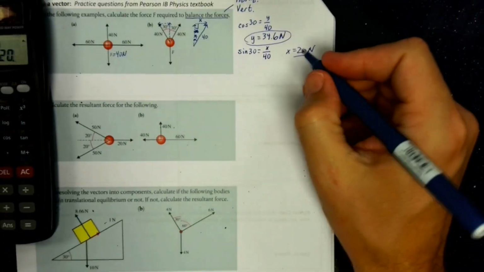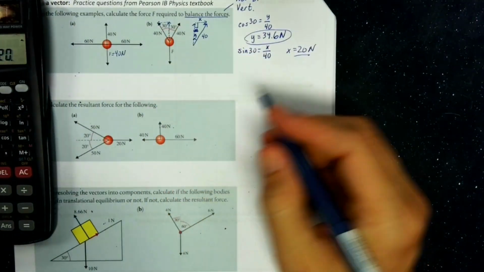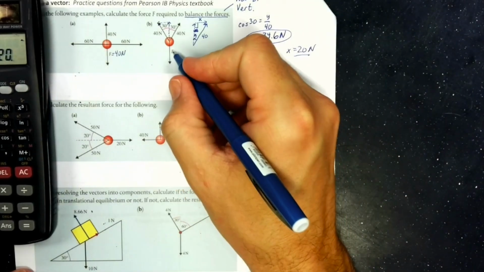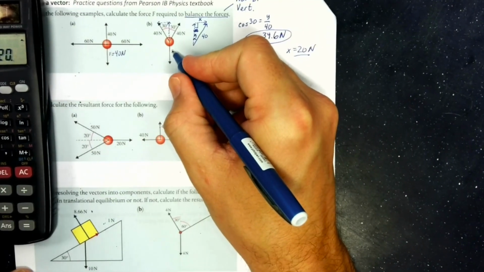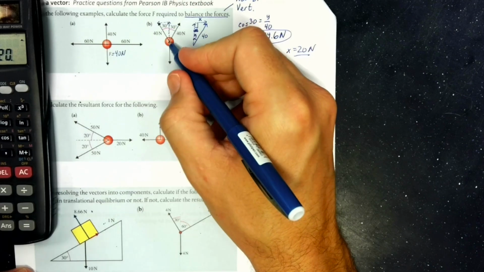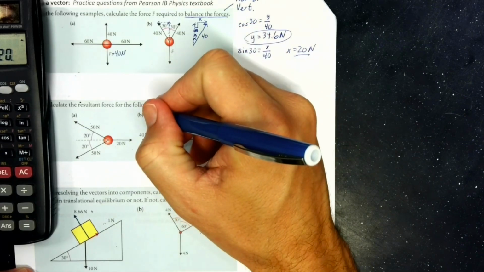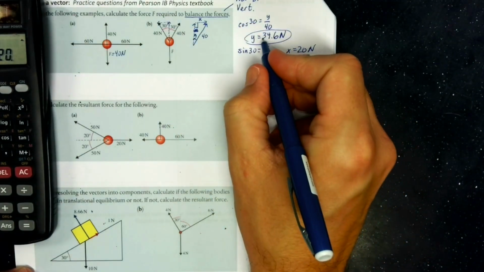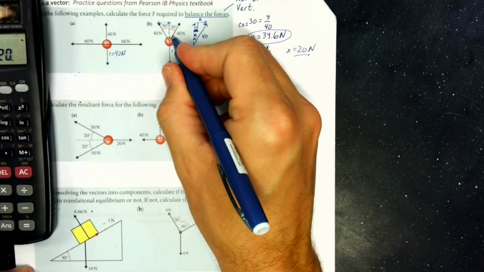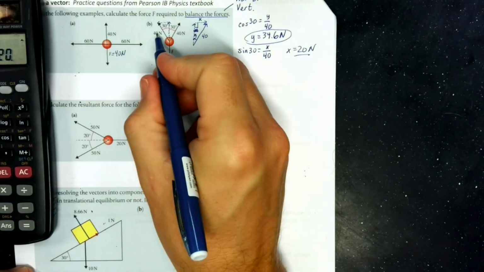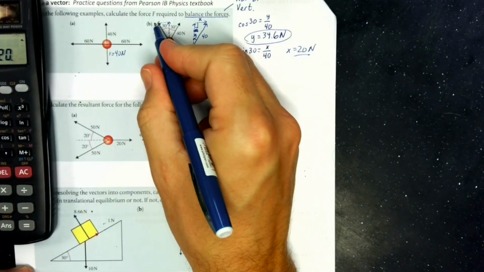So my horizontal components are going to add together and cancel out. Now, if I'm trying to find F here, I just need to find out how much total upward force I have so that I can balance it with this downward force. The total upward force: I got 34.6 for this one, and I also got an upward 34.6 for that one.